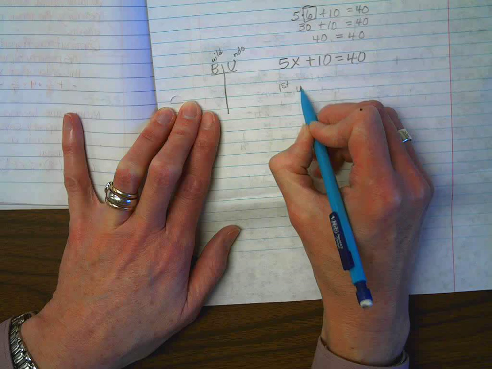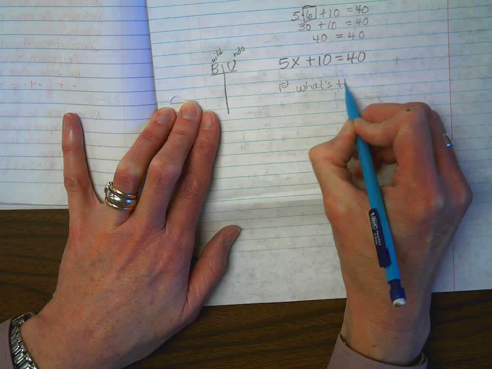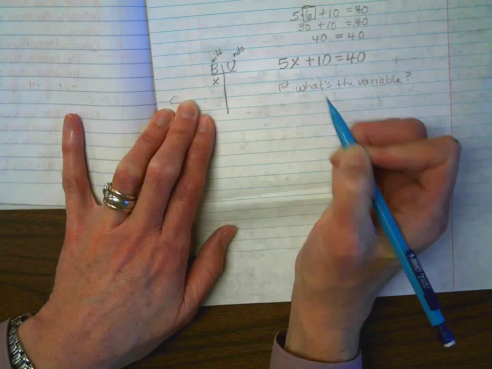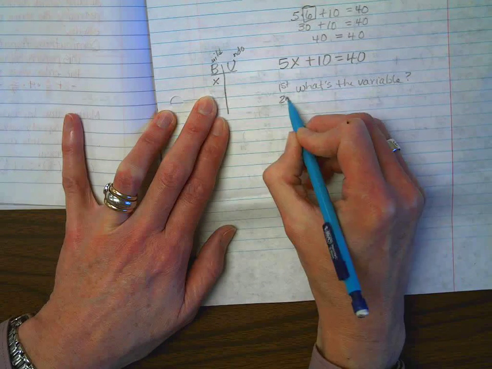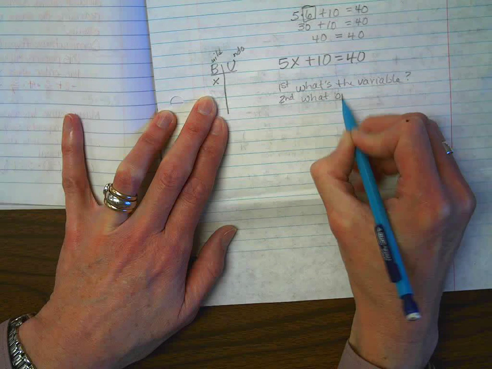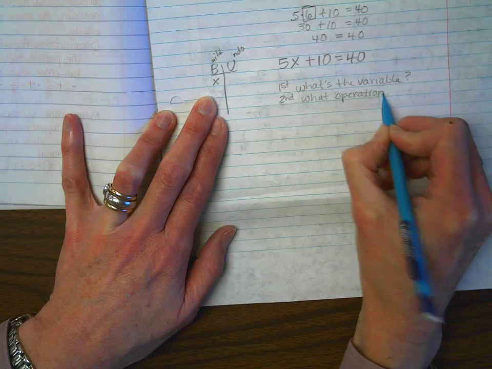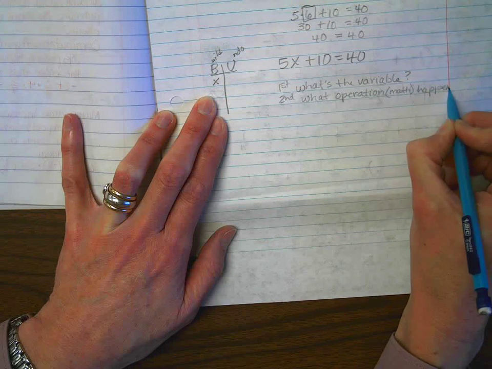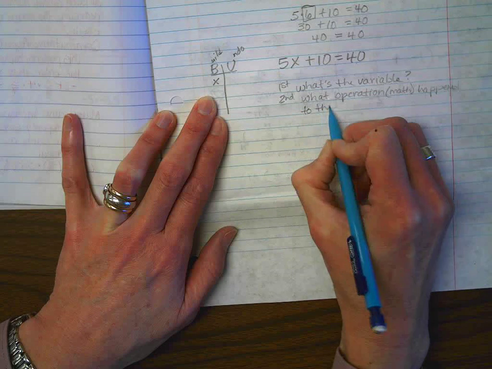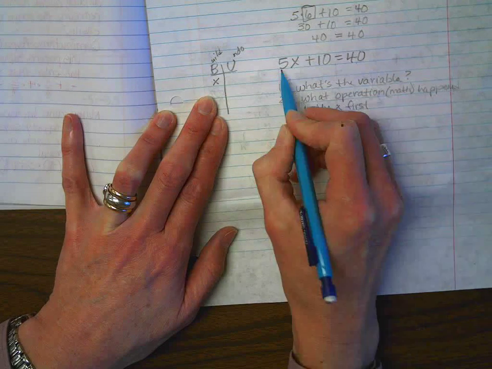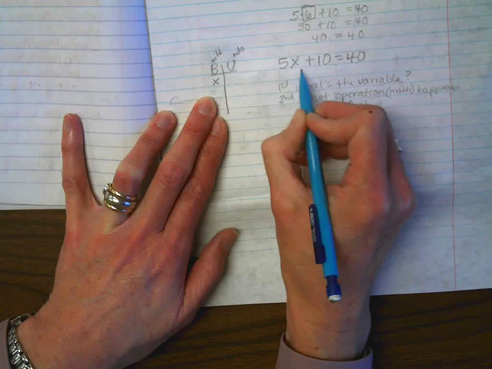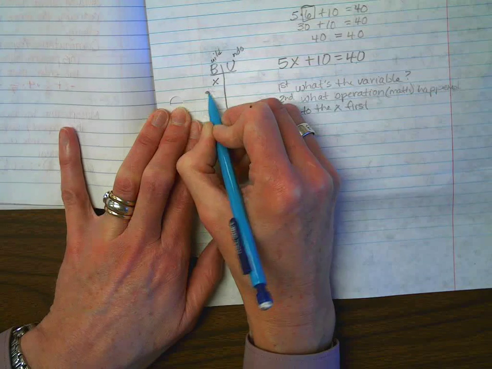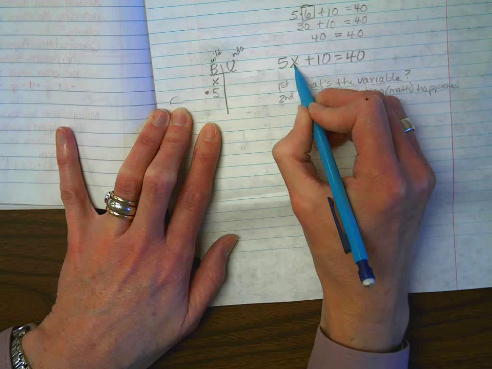First thing you ask yourself is, what's the variable? The variable in this one is x, so I write x right here. Second question, what math operation happened to the x first? So look up here. What operation happened to the x first? Choose the one that's closest to it. What is the math operation that's happening right here? If you said multiplied, you're right. So we're going to put multiplied by 5.